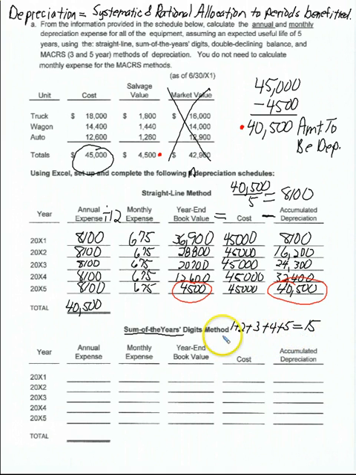We can shortcut that. There is a formula. Just take n times n plus 1 and divide by 2. So if I plug that in, we would have 5 years times 5 plus 1, and we divide that by 2. So 5 times 6 is 30. Divide by 2, we would also get 15. So there is a formula to arrive at that. What's going to happen is that it'll be the sum of the year's digits, but in reverse order.